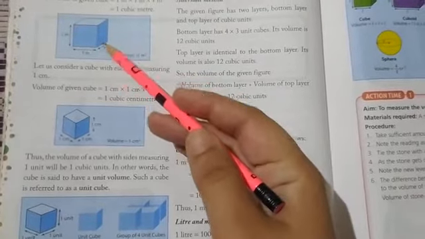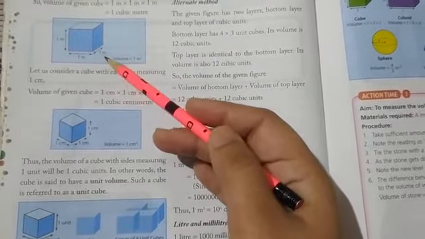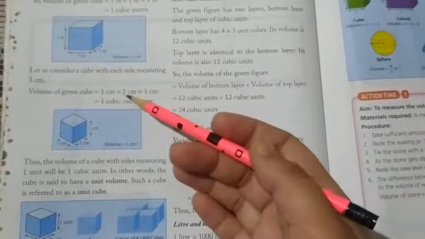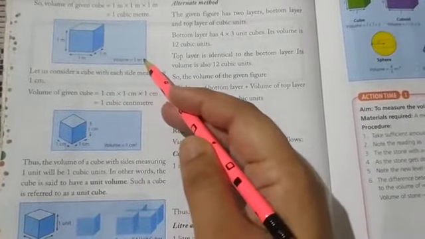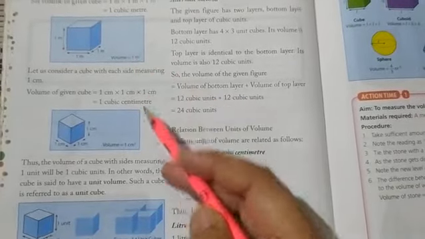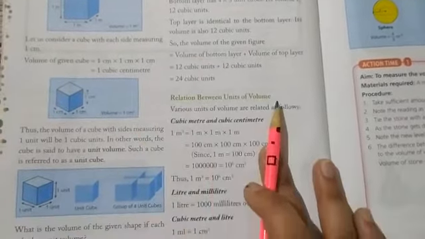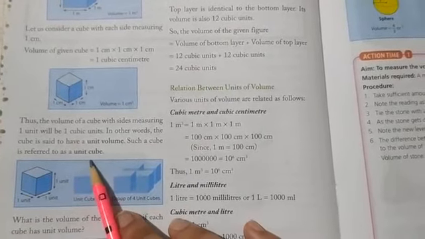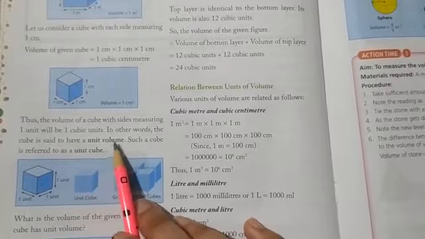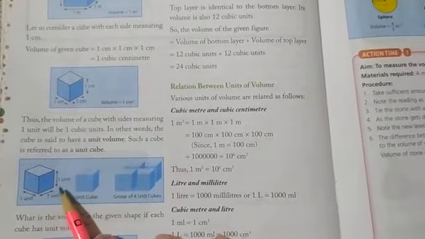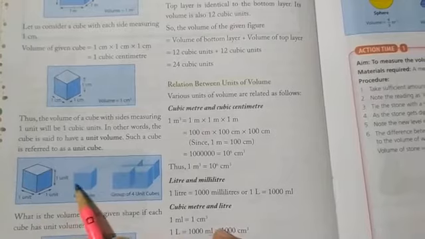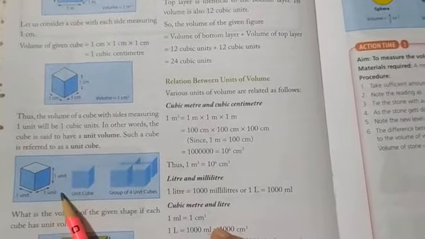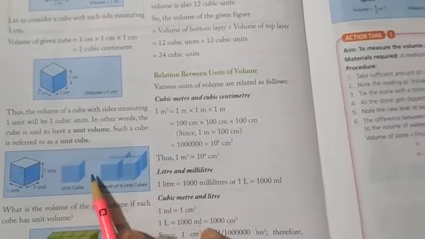If each side is of 1 unit, and 1 unit can be either 1 meter or 1 centimeter, then the volume will also be 1 cubic units, or that means 1 meter cube or 1 centimeter cube. So such a cube is said to have a unit volume, and this type of cube is also known as a unit cube. The cube which is having unit volume is known as a unit cube. So we can say this cube is a unit cube because each side is equal to 1 unit and volume is equal to 1 cubic units.